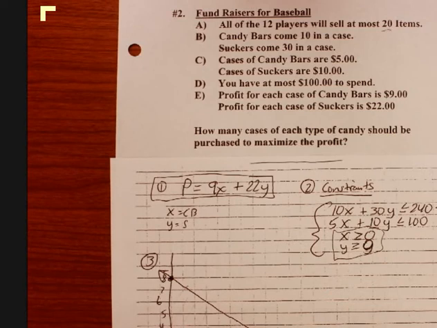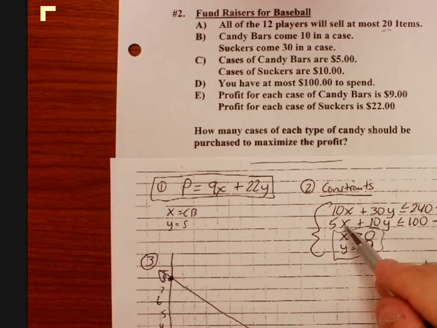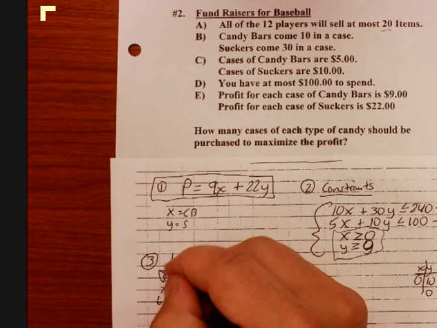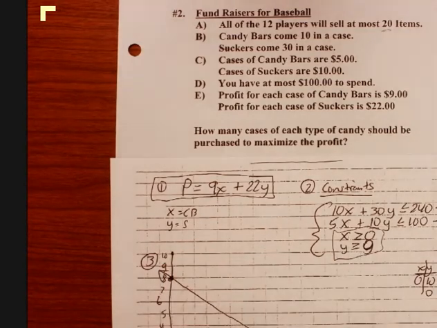But then I'm going to graph this equation. And so with this equation, again, I'm going to make an x and y table of values here and plug in zeros. If x is 0, 5 times 0 is 0, and 10 times 10 is 100. And so there's going to be a point up here at 10. And then, if I let y be 0, then this is going to be 0, and 5 times 20 is 100.